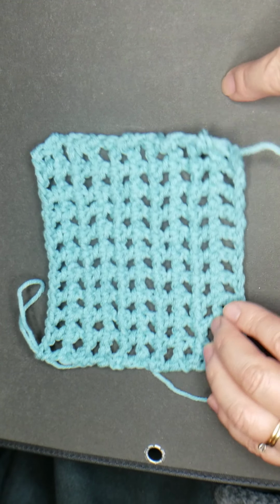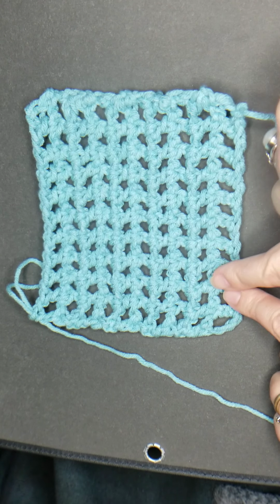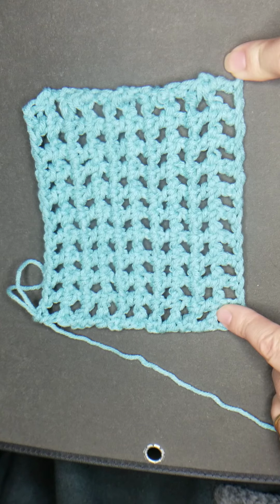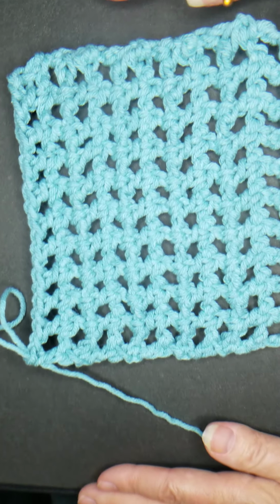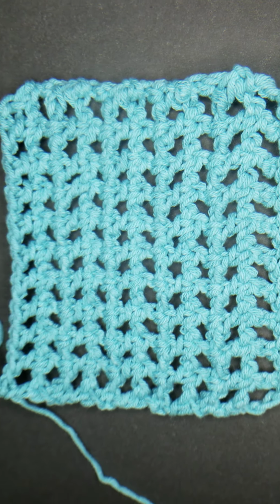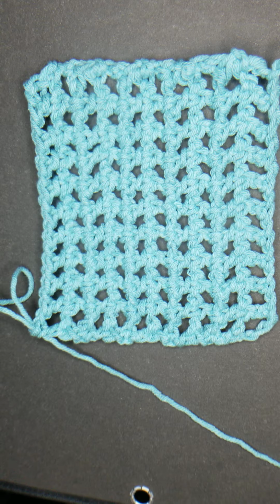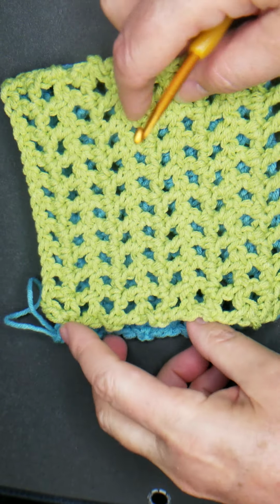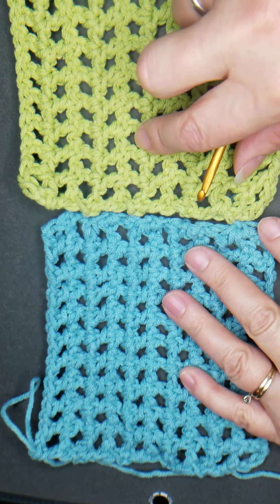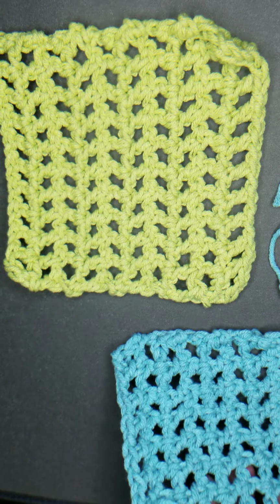Again, maybe a chainless foundation, also a topic for another session, might help straighten that out. But you can see that these are a lot straighter and squared off than these. Now, that brings us to my other point.